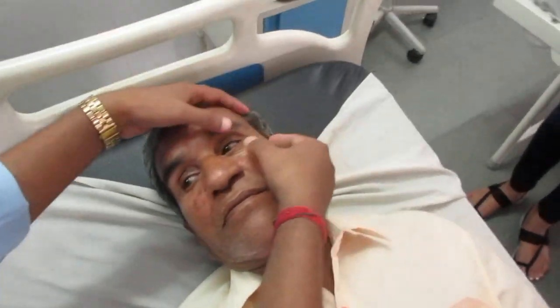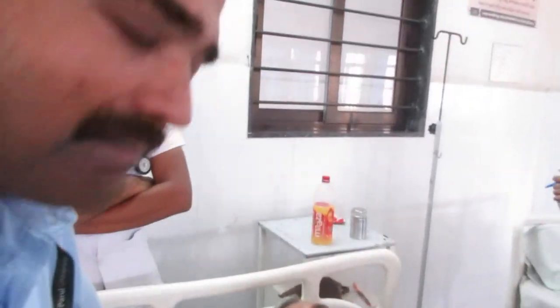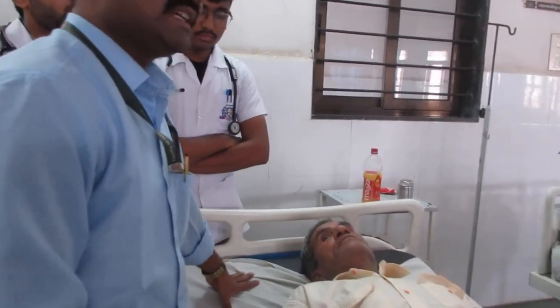Okay. जबान बाहर निकालिए. हाँ, ठीक है. So the pallor is not evident in the eyes. Pallor is not evident on the tongue. It is not evident on the lips. It is just evident on the palms. Okay, so it is inconclusive sign of anemia.